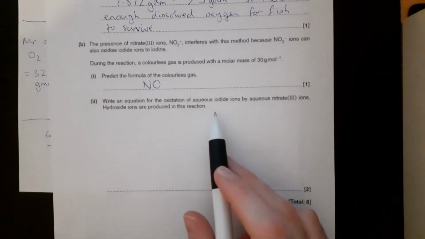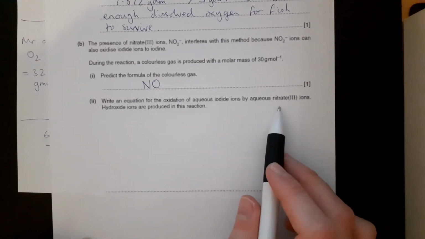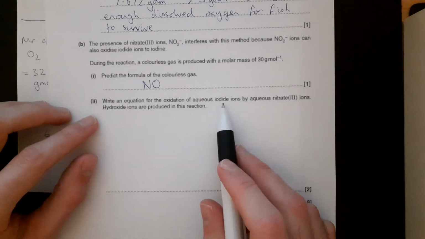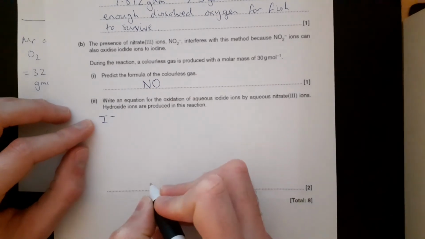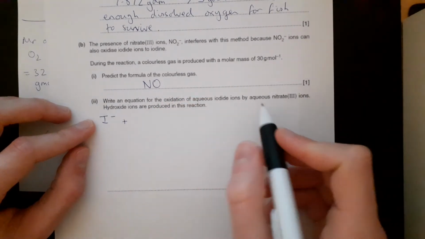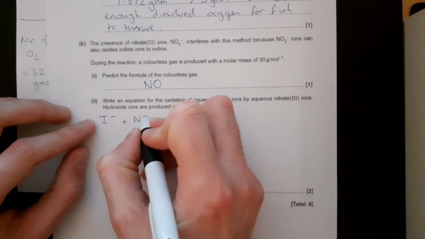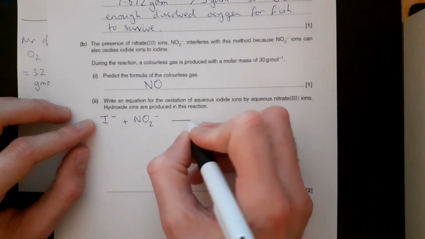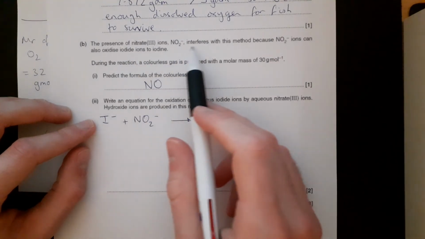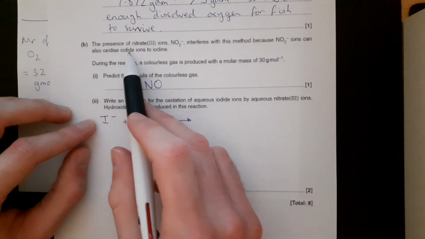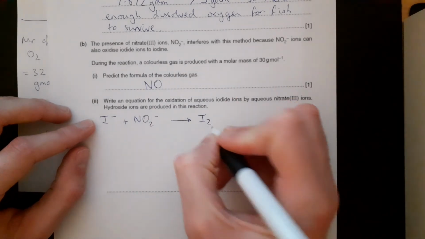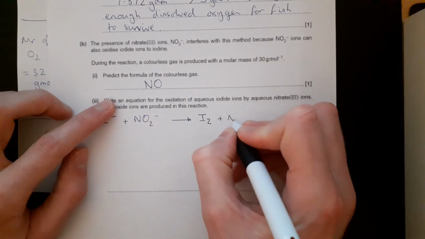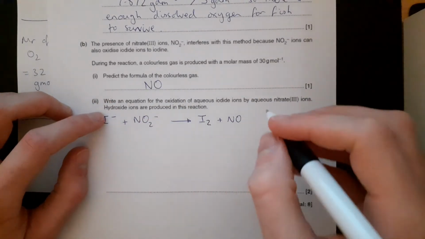Right, and then it says write an equation for the oxidation of iodide ions by aqueous nitrate(III) ions. Okay, so we just need to write this equation. So it's iodide ions with these aqueous nitrate(III) ions, so that's this NO2 minus. Okay, and it says, well, what did it say? Nitrite ions can also oxidize iodide to iodine, so it's going to make I2. It's going to make this NO, isn't it, that we talked about, so it's going to make that. And it says hydroxide ions are produced as well.